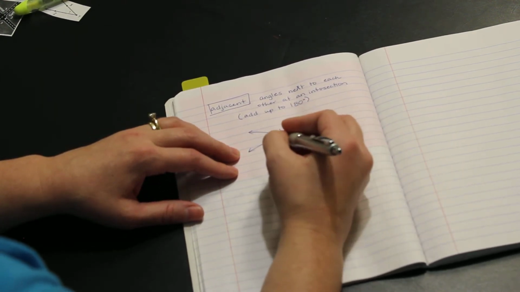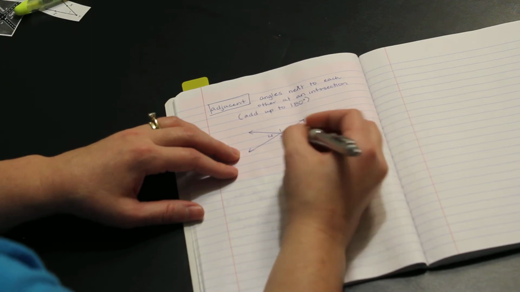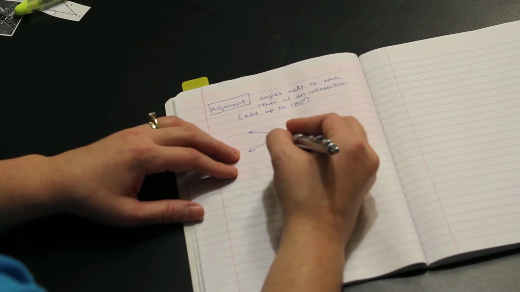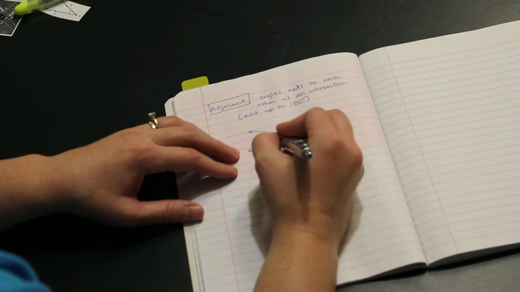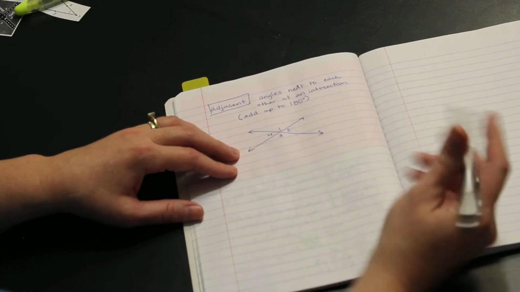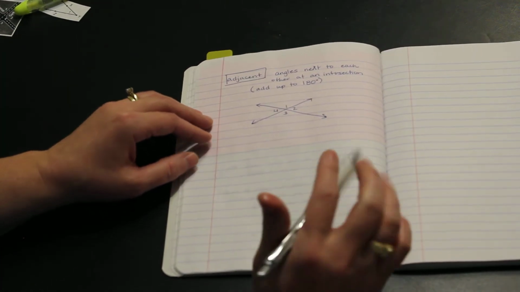Every angle, when you have an intersection like this, has two adjacent angles. So angle 1 and angle 2 are adjacent. Angle 2 and angle 3 are adjacent. Angle 3 and angle 4, and angle 4 and angle 1 are all adjacent angles.